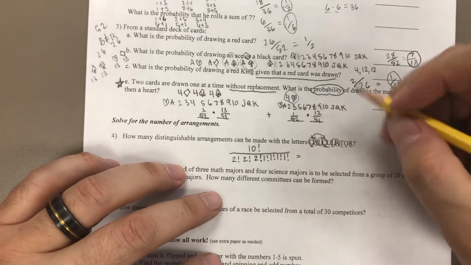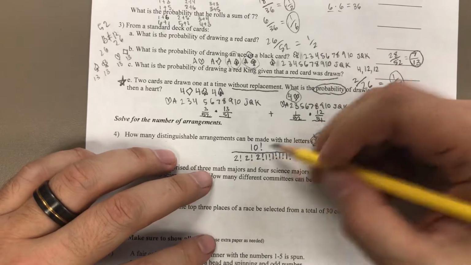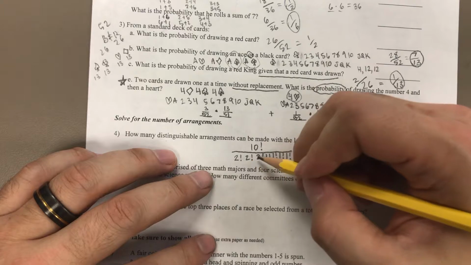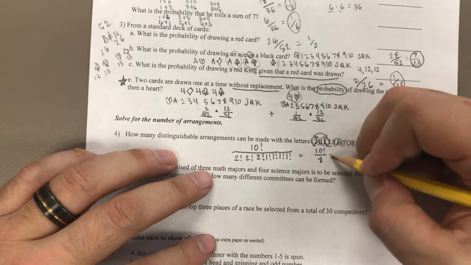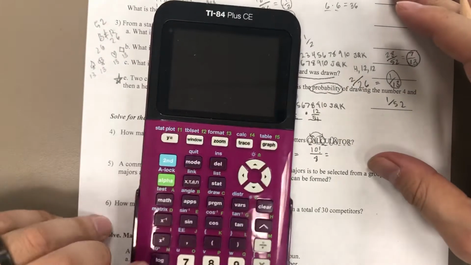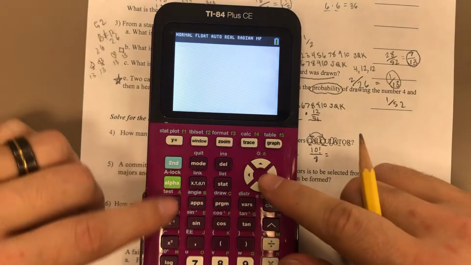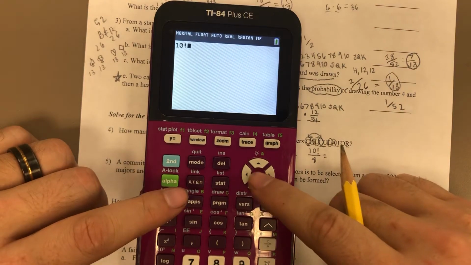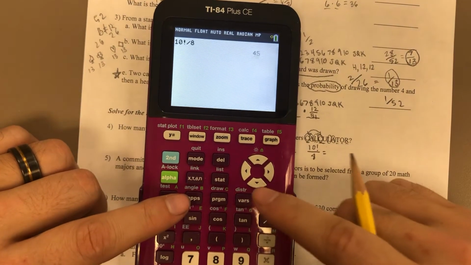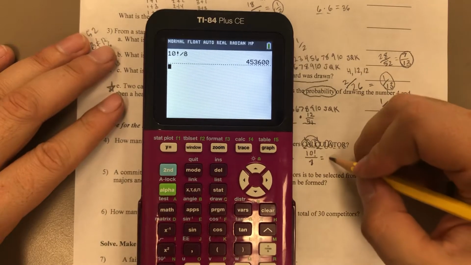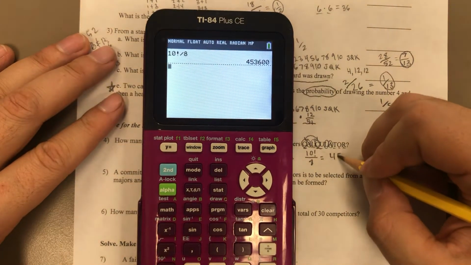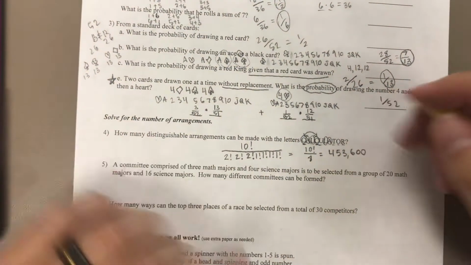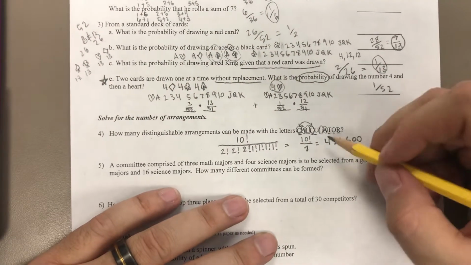Anyways, we just type this into our calculator. You can even do some of it on your own. 10 factorial divided by, and then 2 factorial is just 2, so 2 times 2 times 2 is 8. And then you just type that in at that point. So we've got 10 factorial, so 10, and then math, probability, factorial, and then divided by 8. And you get your answer, 453,600 different arrangements of the letters. Okay, so there's your answer for that one.